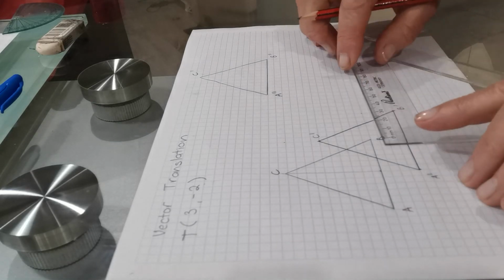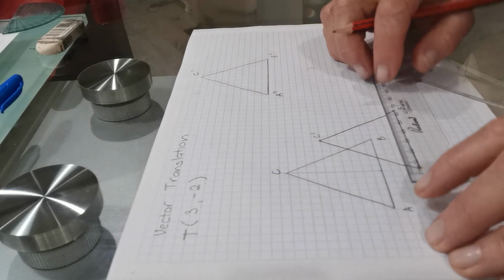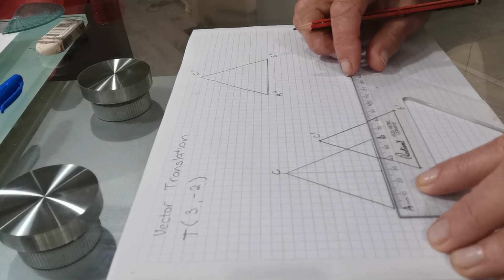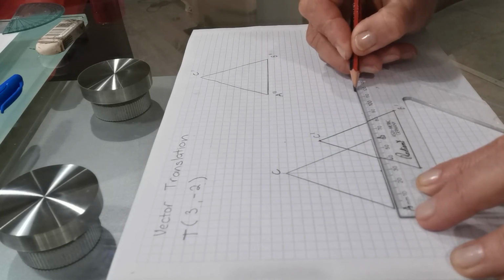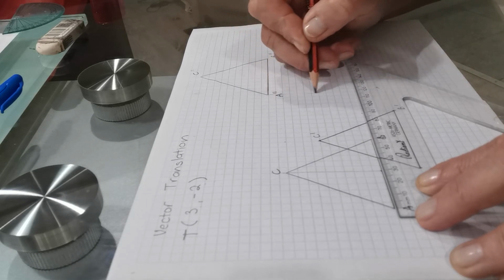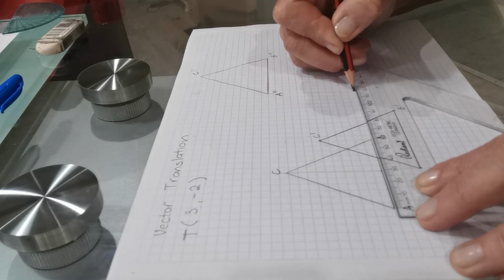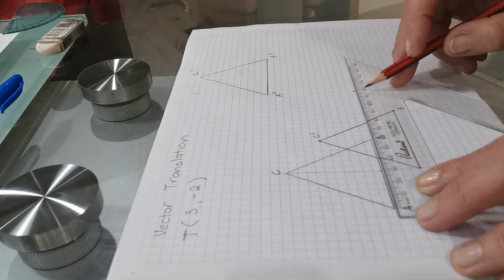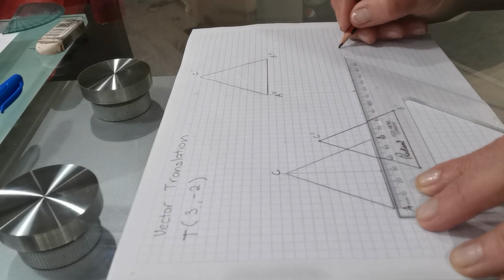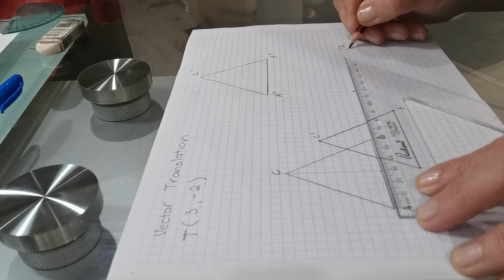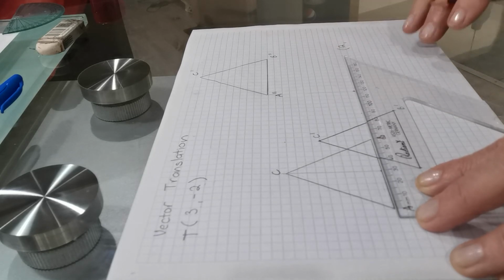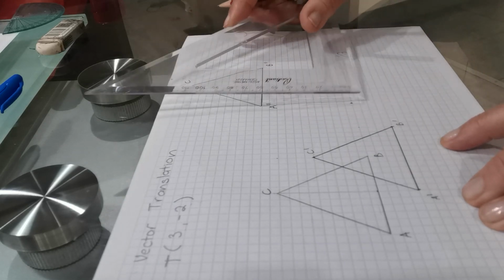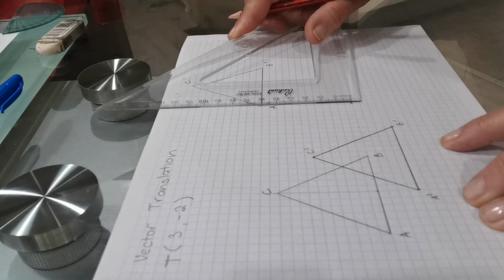All you need to do is to find out, say for A, how far it's been translated horizontally. So directly under A, and you make sure you're moving the same point, it's moved 12 units horizontally. So I'll write that down so I don't forget it. And how far has A moved up vertically? 6 units.